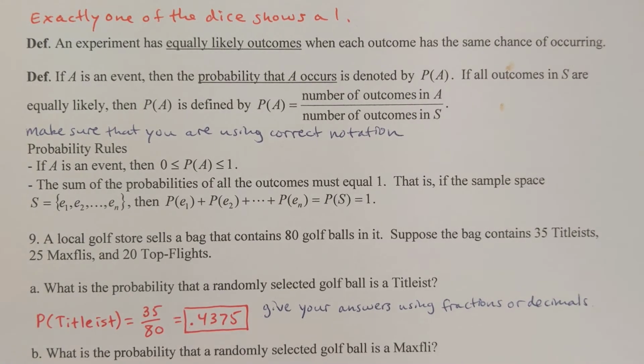If you think about this in terms of a percent chance of something happening, you can't have a negative percent chance of something happening. You also can't have over a 100% chance of something occurring. So what we're doing is converting those percentages over to decimals or fractions, and the decimals or fractions always have to be between 0 and 1.